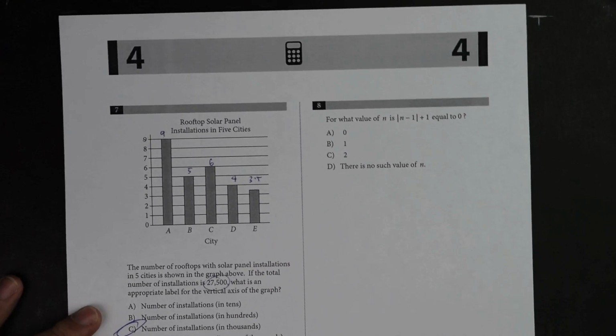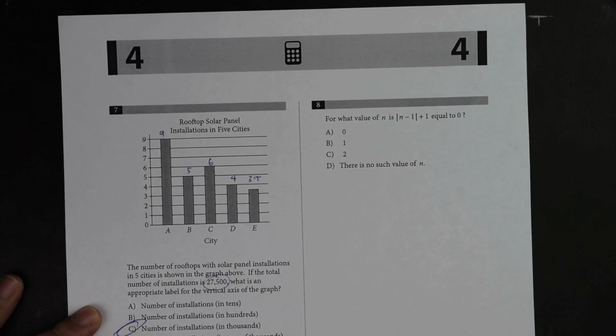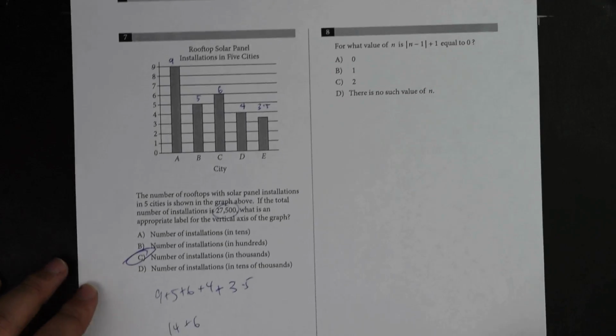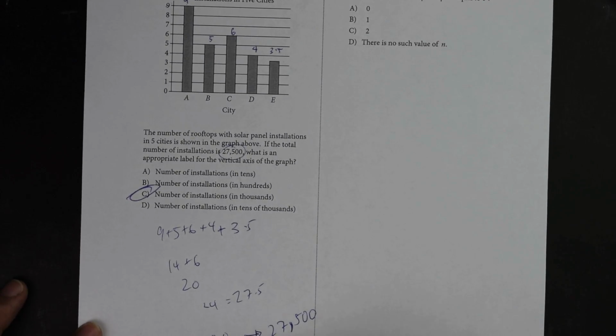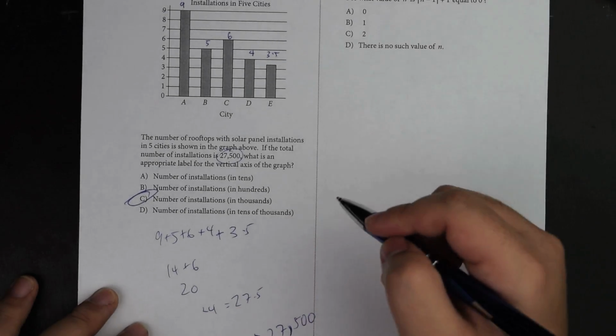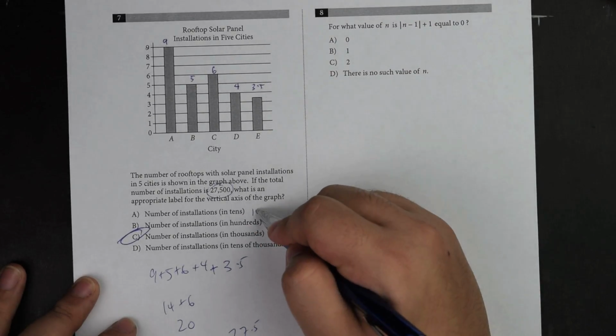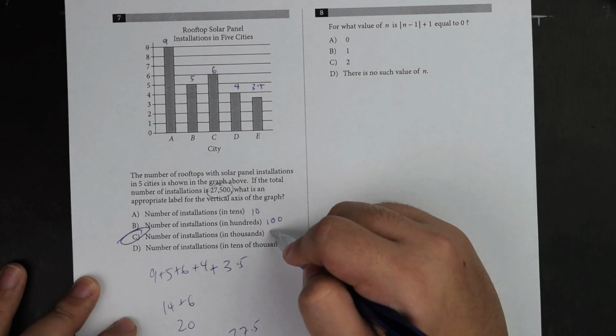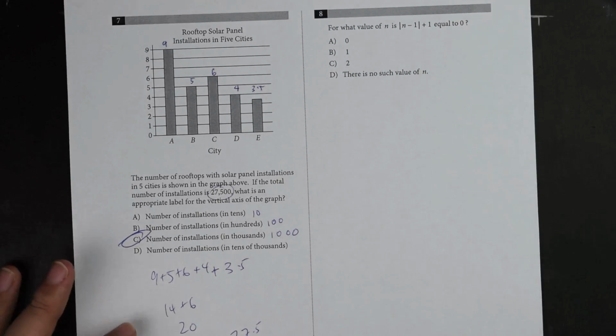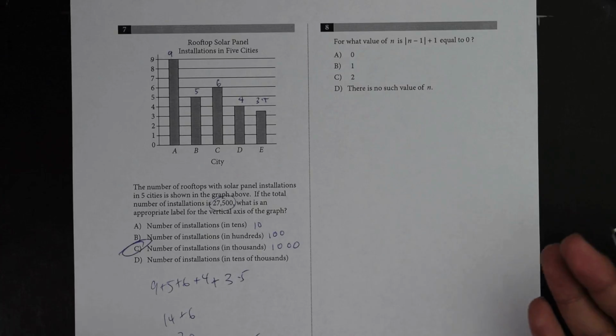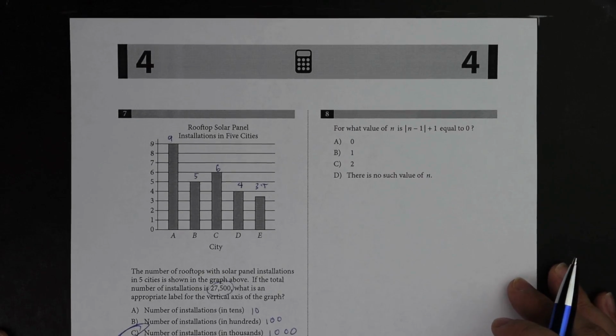But how do I convert 27.5 to 27,500? I noticed that if I add a certain number of zeros, that's going to help me get there. So 1 zero, 2 zeros, 3 zeros, and that's going to create 27,500. I need 3 zeros. Which number has 3 zeros in it? Well, 10 only has 1 zero, 100 only has 2 zeros, and thousands actually has 3 zeros, and that's where I automatically knew the answer was going to be C for this question. And that concludes my explanation for number 7.